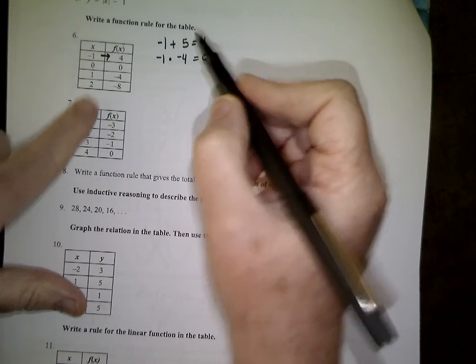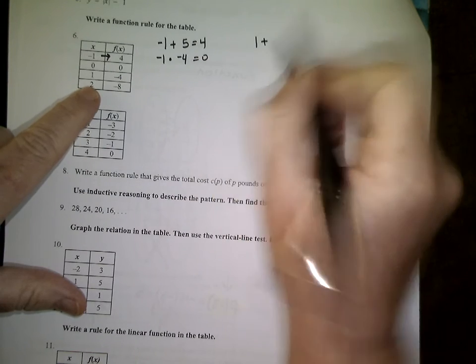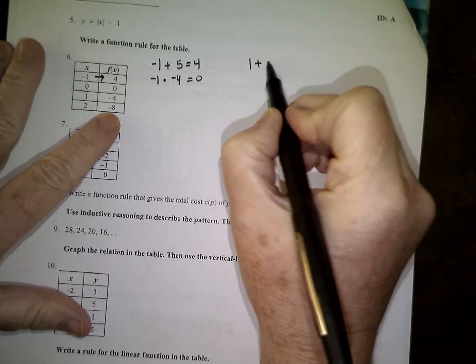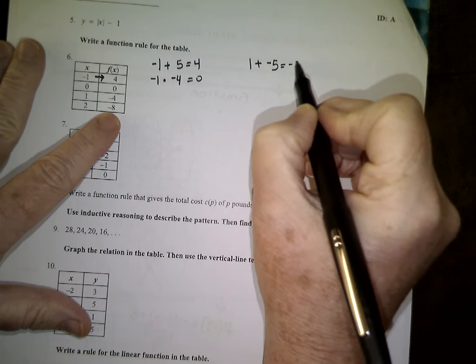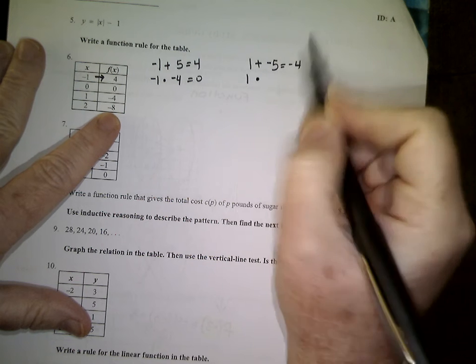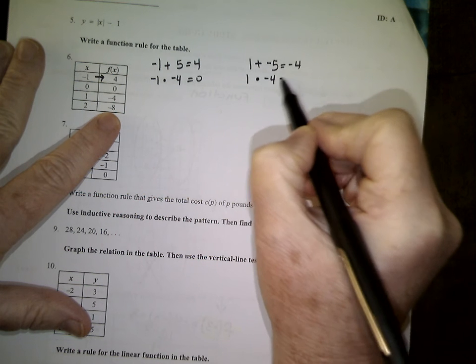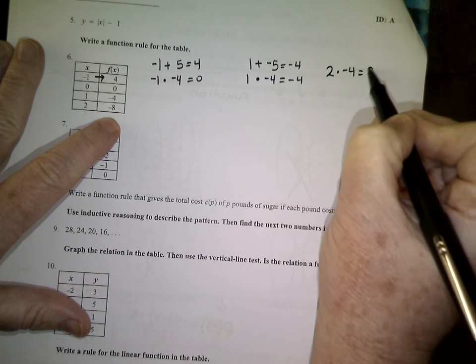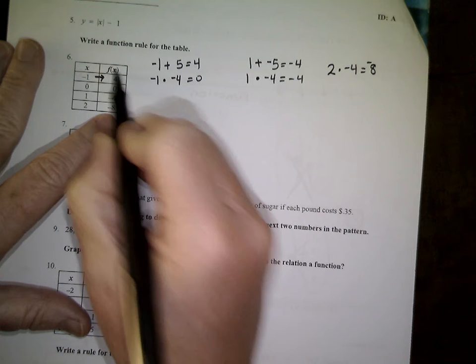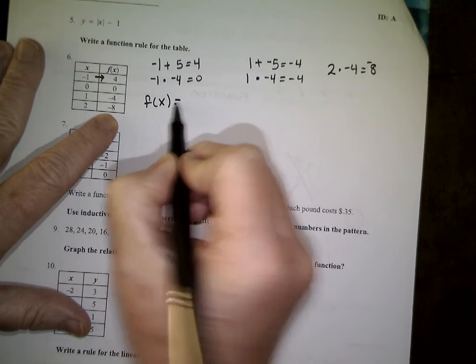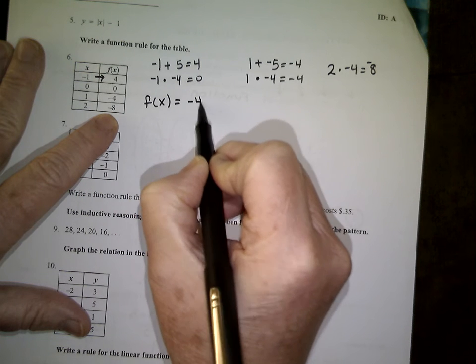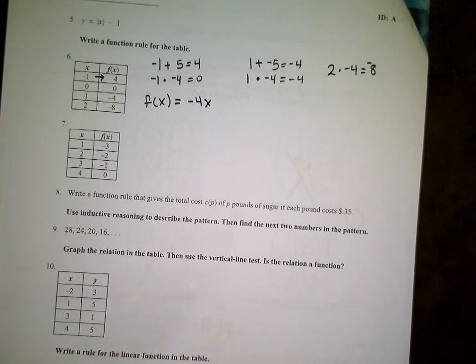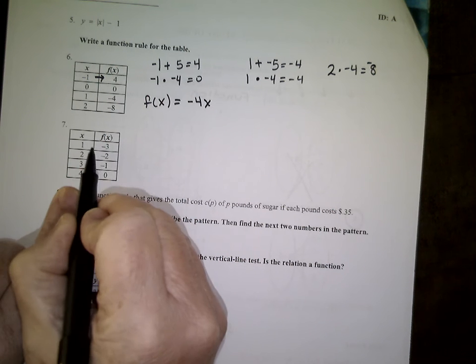Okay. If I start, 0 is not going to help me figure anything out. I'm going to go on to the next one. 1 plus. Oh, okay. It'd have to be a different number. So you're saying do what now? Okay. What about the 2? It works there too. So they're writing with f of x, and they want you to multiply by negative 4. Now, you can write x times negative 4, but the typical way to write it is negative 4x.